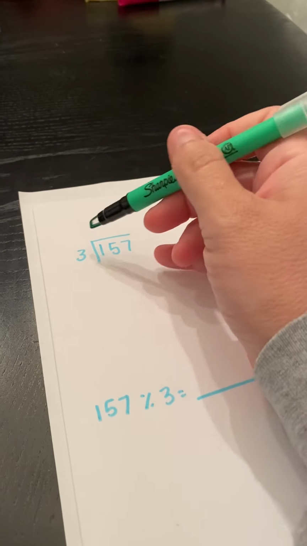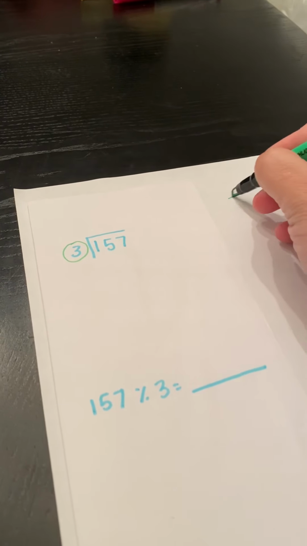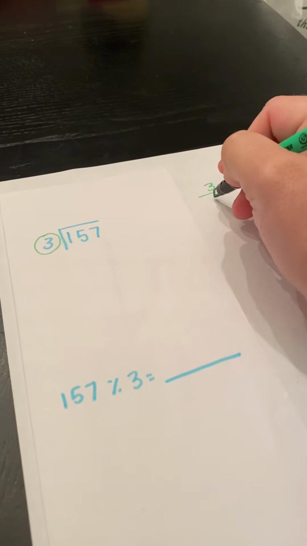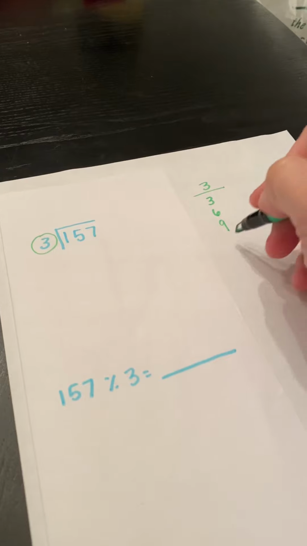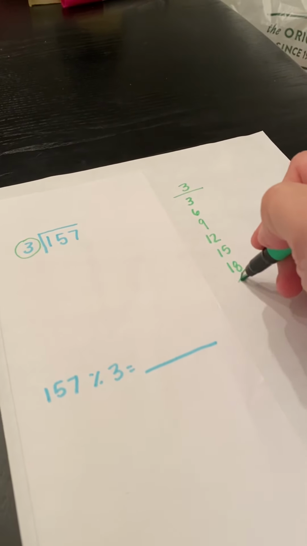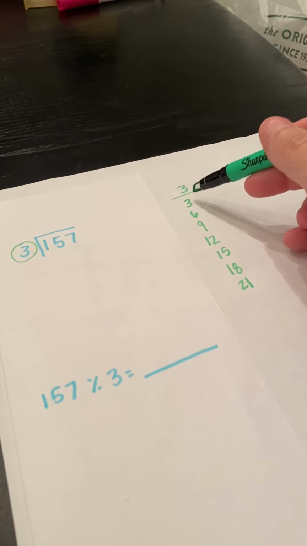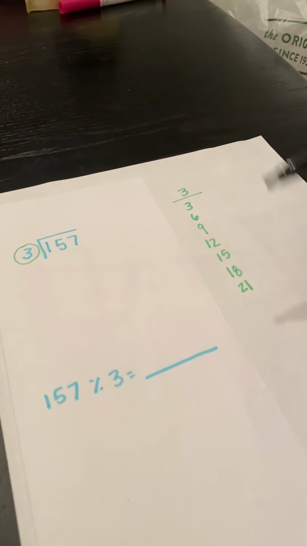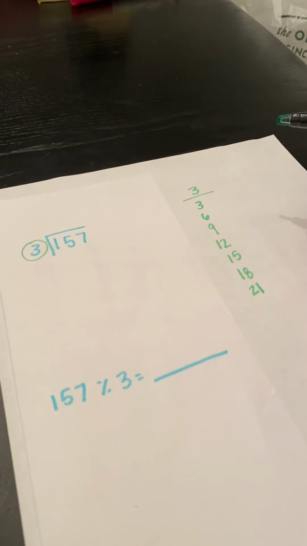What I always tell my kids is to take this divisor and, on a separate sheet of paper, do the multiples of that number just straight down because it's an easy reference point. So 3, 6, 9, 12, 15, 18, 21. I normally tell them to cut off at 5, but you could always run into a situation where you need to go just a few more. But I don't think more than 5 or 6 is necessary with these types of problems.